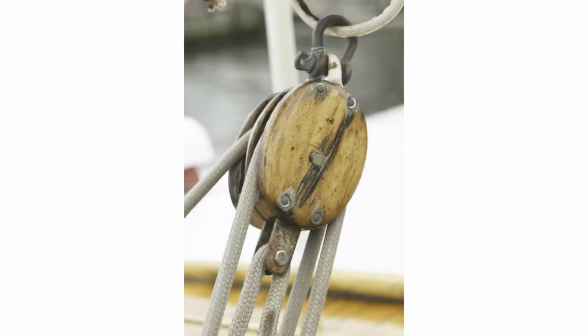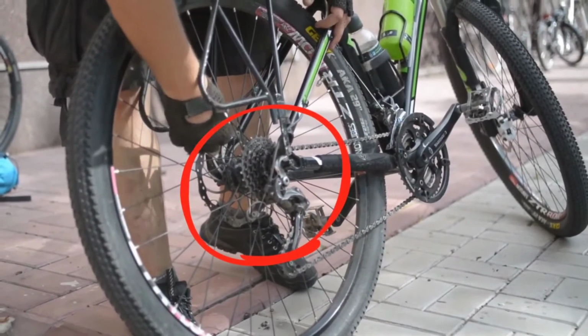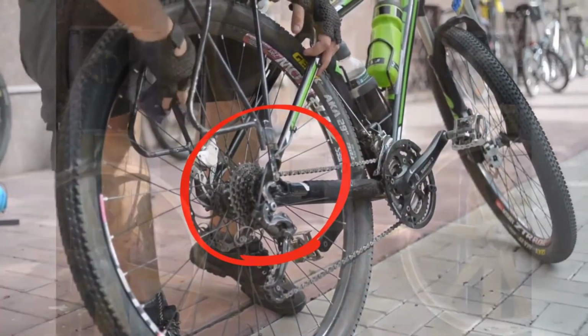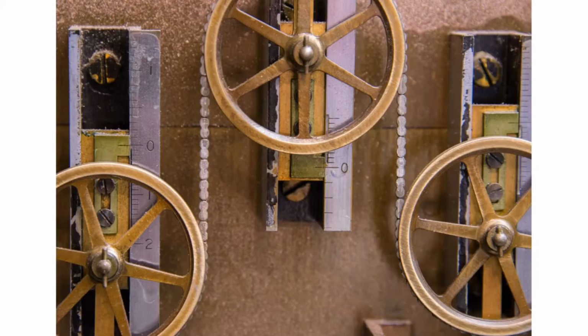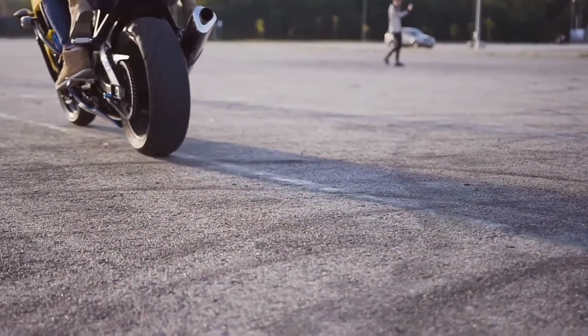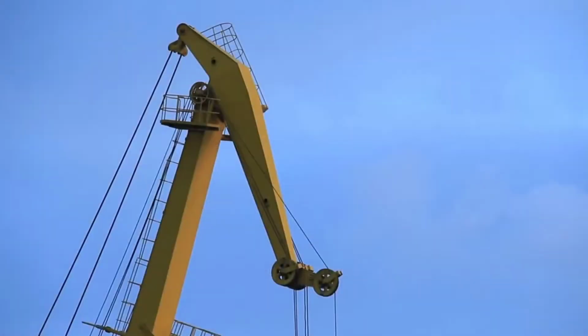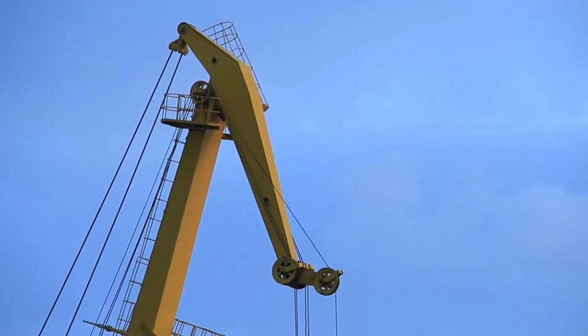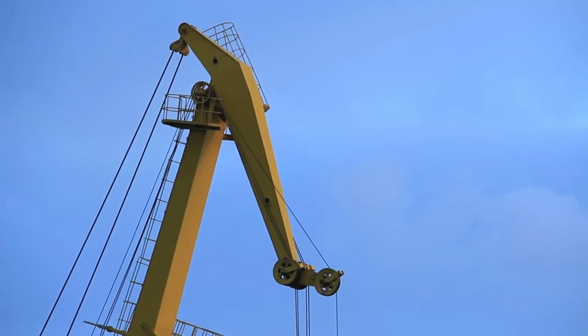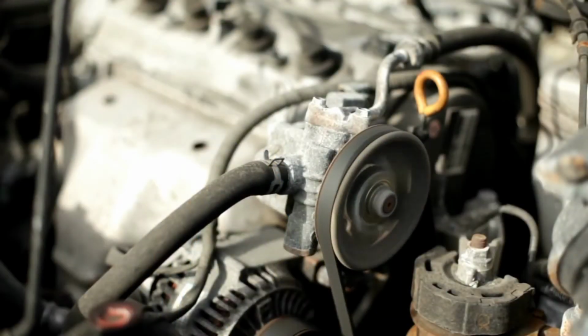Your pulley allows you to lift things. It consists of a wheel with a groove and a rope around the groove. We either use a pulley to lift things or change the direction of load. Pulleys are found every day. This bicycle chain consists of a pulley, and not only that, we also find pulleys in crane systems, and then we also find them in most cars. That's for your pulley.